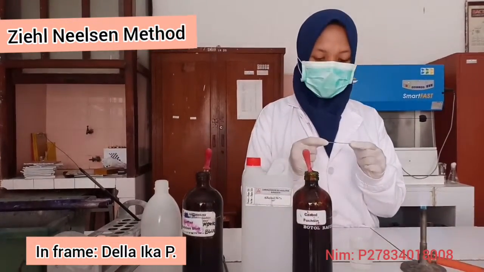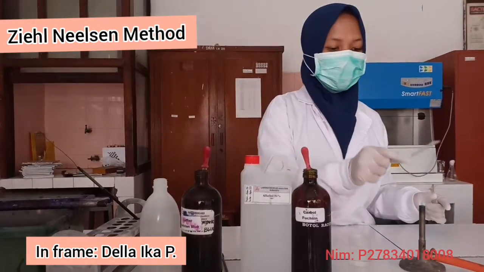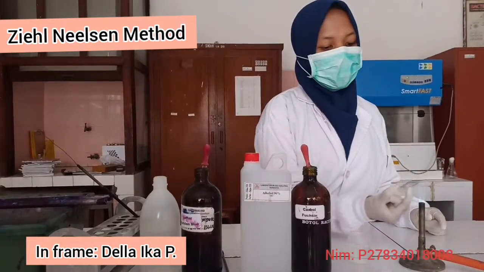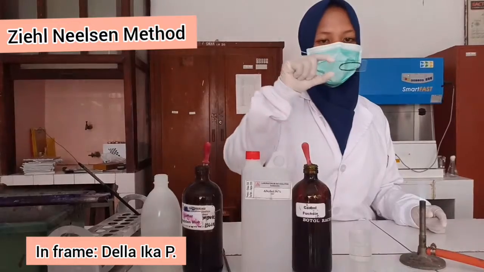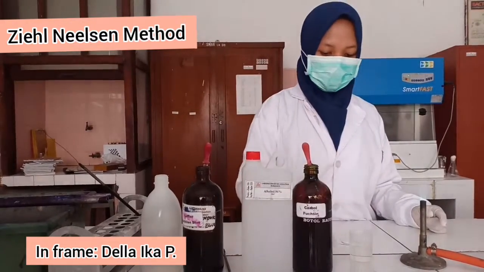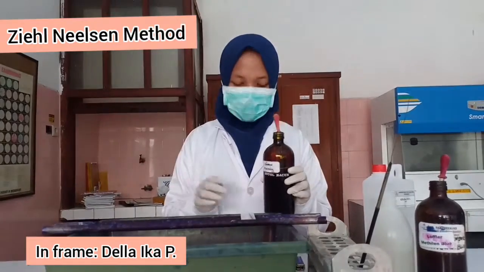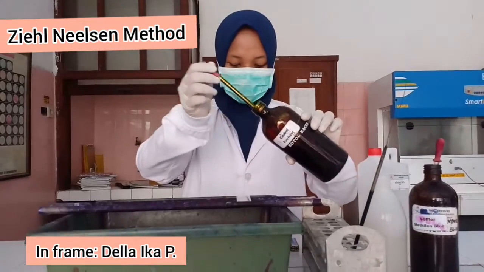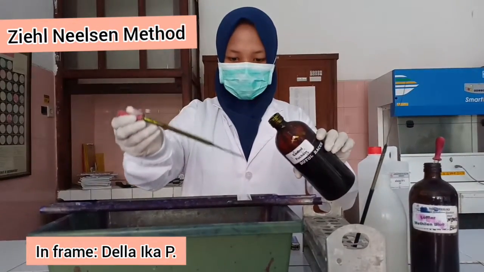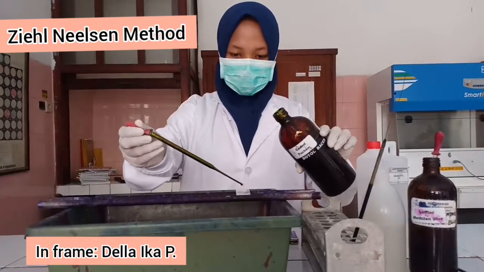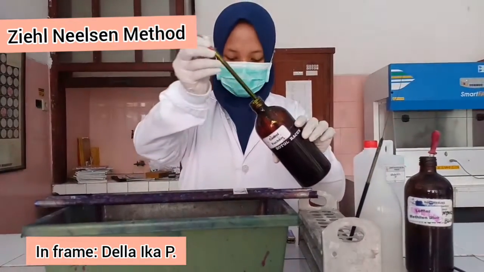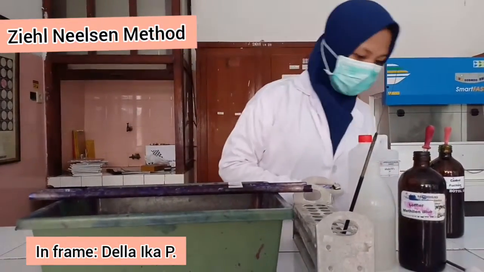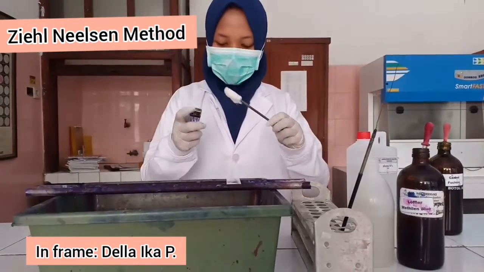After that, fixate the preparation again over the Bunsen burner to glue the bacteria to the object glass and to kill the bacteria. Apply carbolfuchsin to saturate the object glass, and heat for 5 minutes.